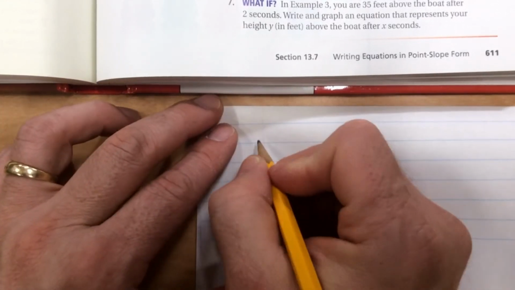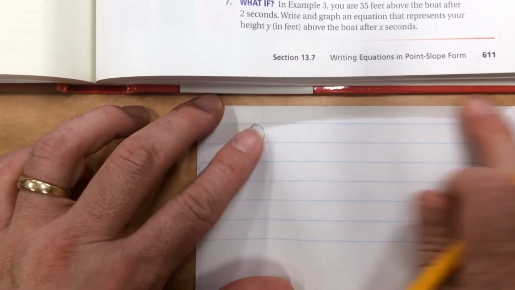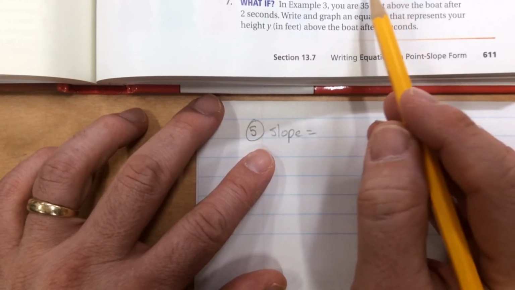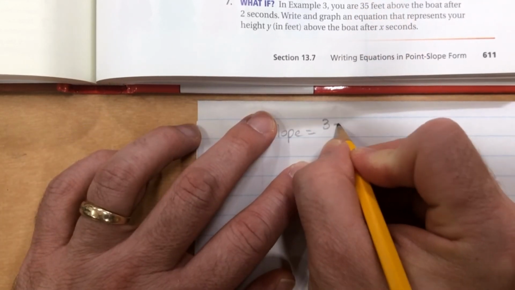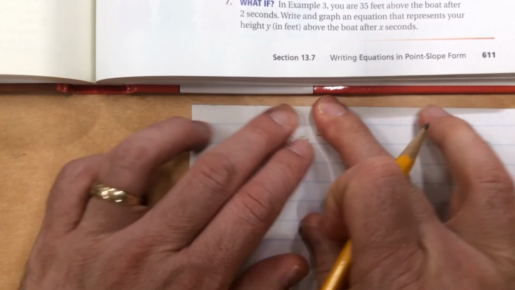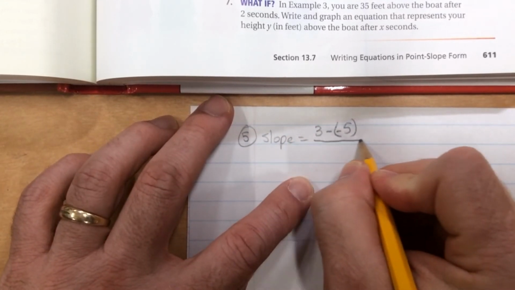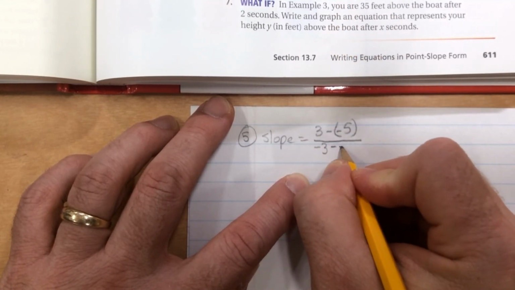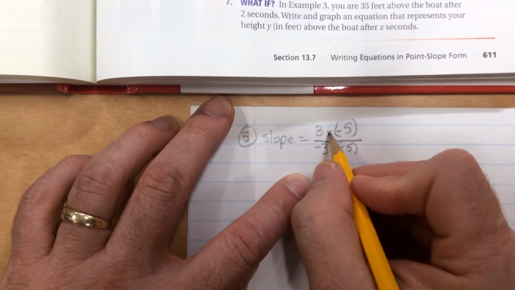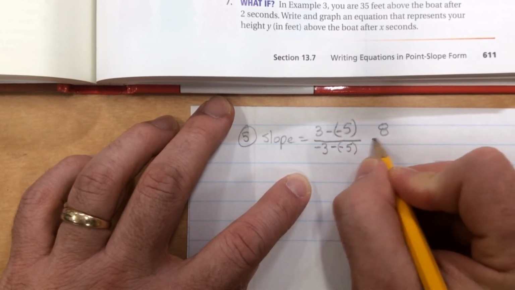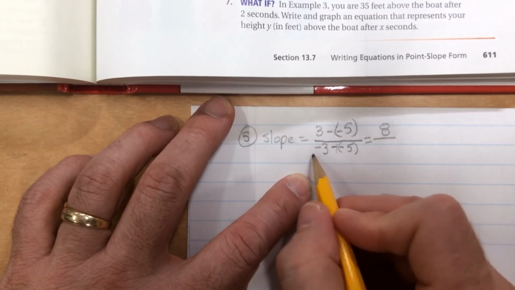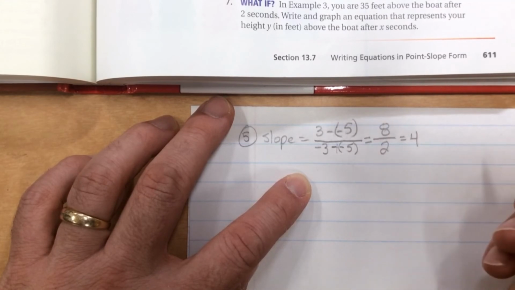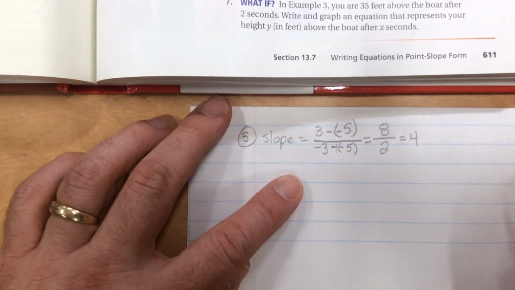Number 5. Same steps, so we're going to find the slope first. Slope equals 3 minus negative 5 over negative 3 minus negative 5. Well, on the top, that's 3 plus 5, which is 8. And on the bottom, that's negative 3 plus 5, which will give us 2. And that simplifies to 4. So our slope is 4.